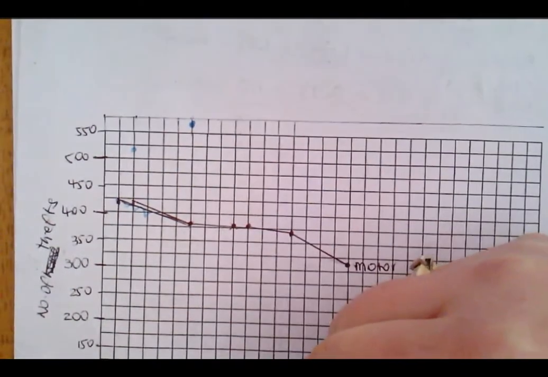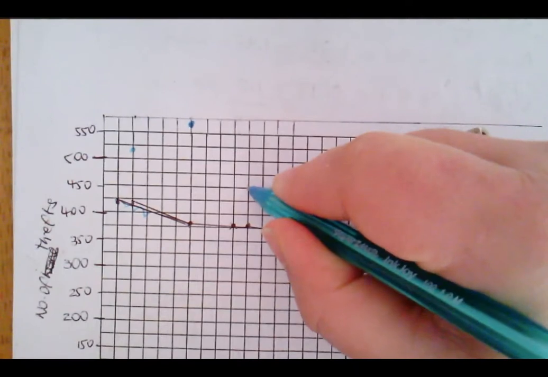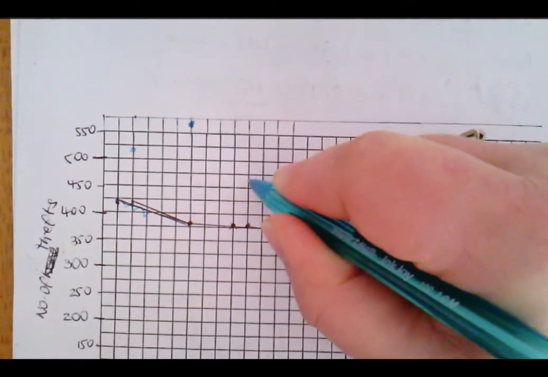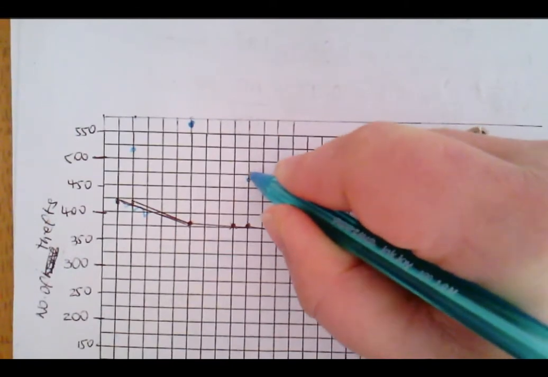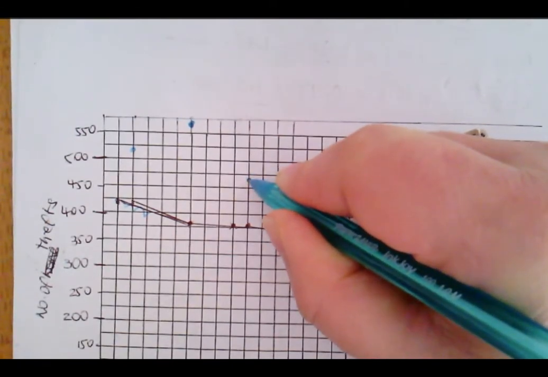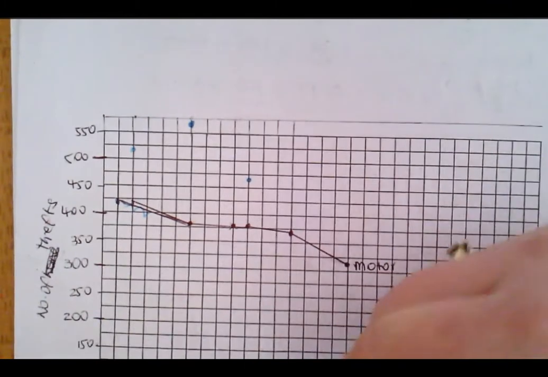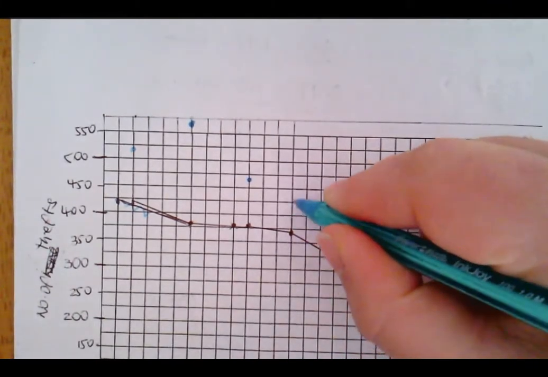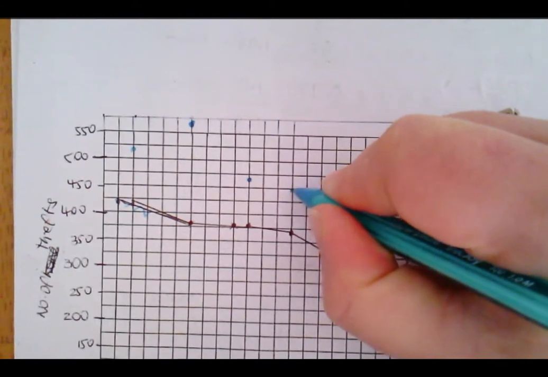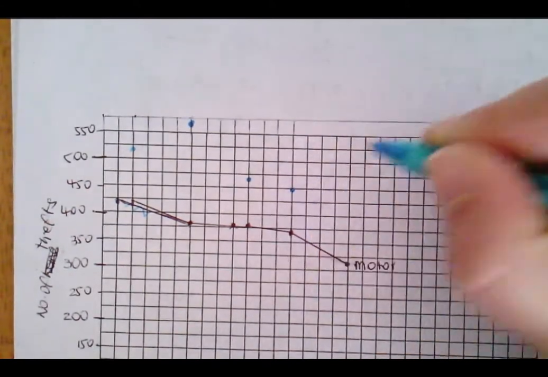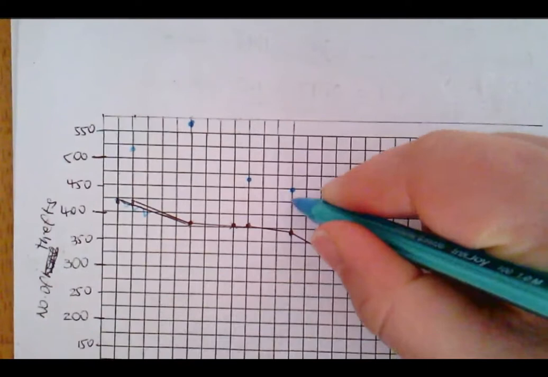Then we've got 467, 450, 475, 467 about, because you're going up 17 out of the possible 25, so a bit over halfway. 449 I'll put almost on 450, just very slightly below.